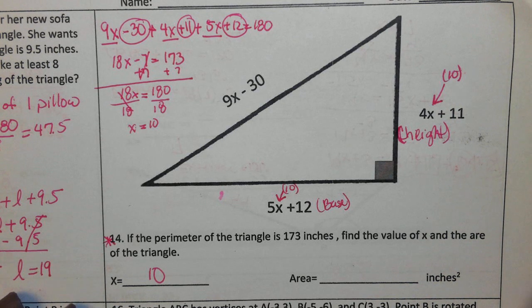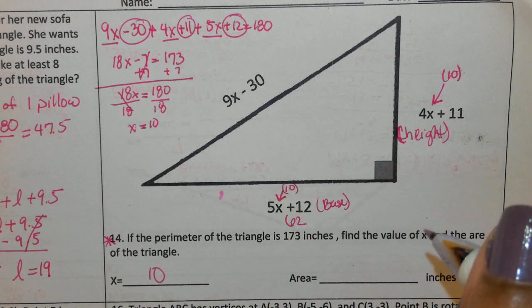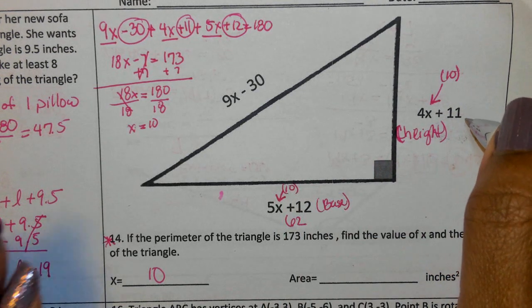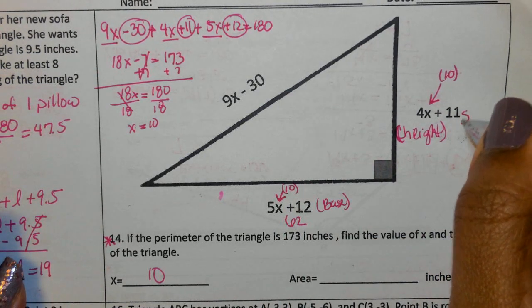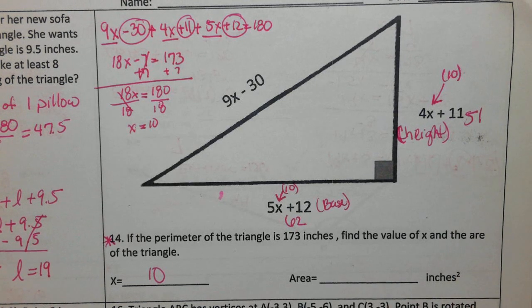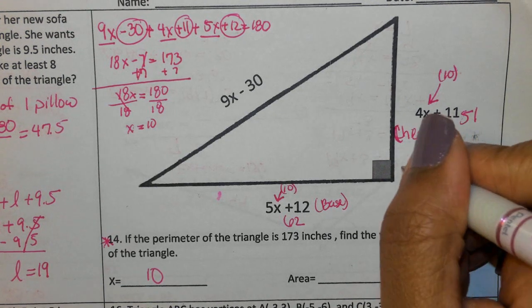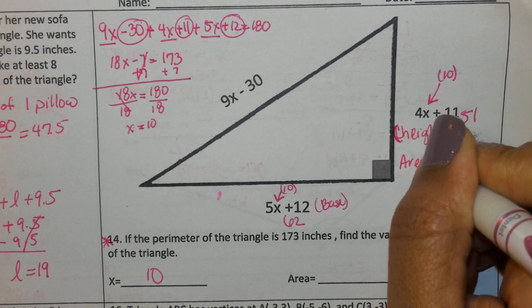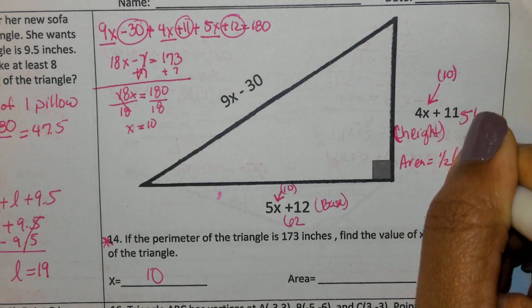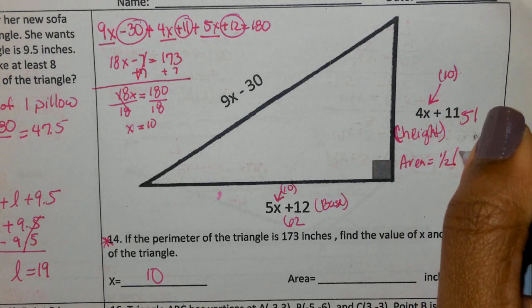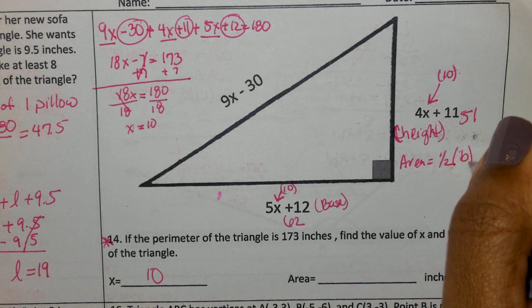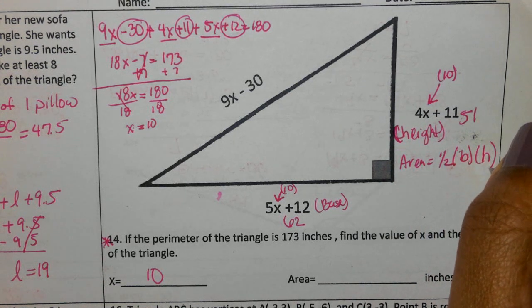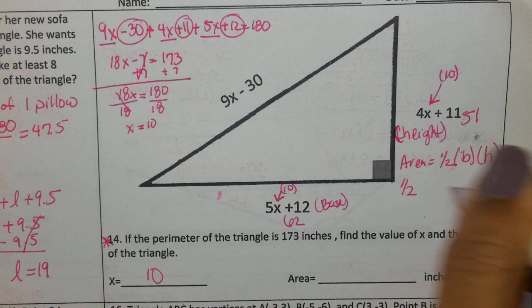We should end up with 62, and we should end up with 51. Now, from our prior studies, we know that the area is equal to half the base times the height, or height times the base. They can be interchangeable.